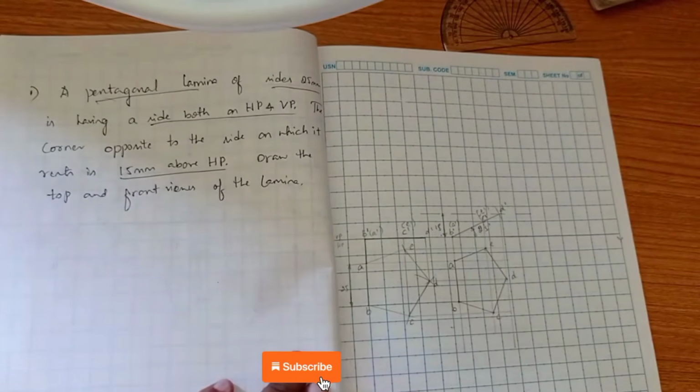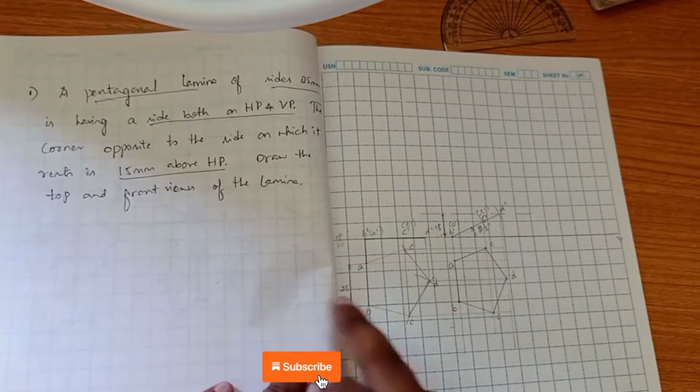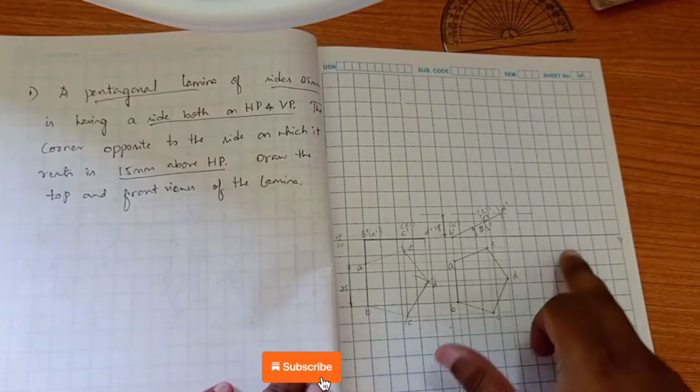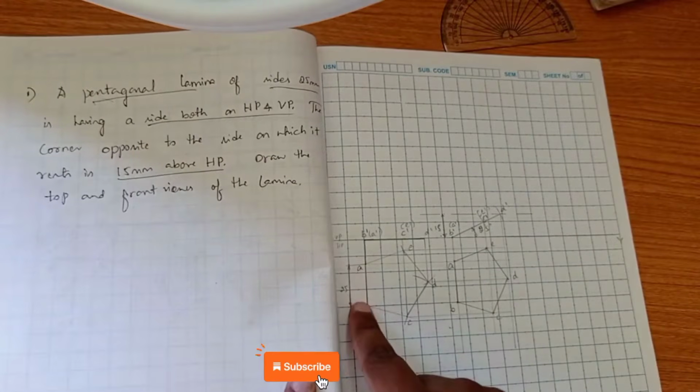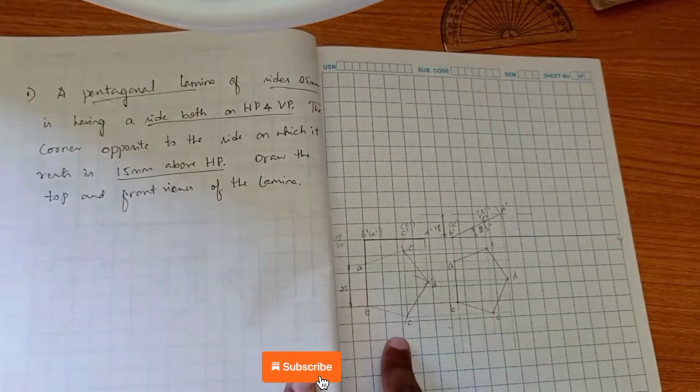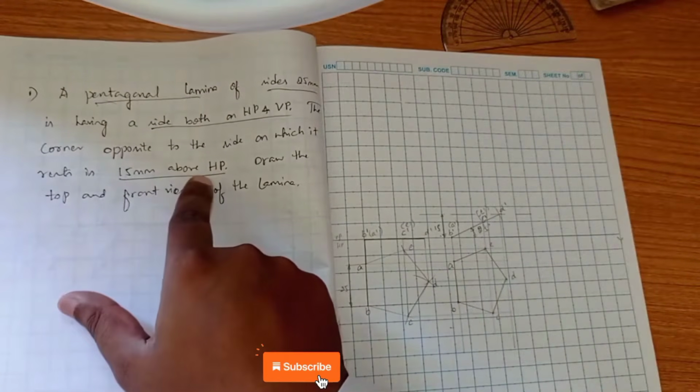You can see in this question we have to make sure that one of the edges is in the HP plane and one of the edges is in the VP plane. With respect to the condition I have drawn the edge AB, resting on the HP plane, and the second angle of inclination is with respect to 15 mm above HP.